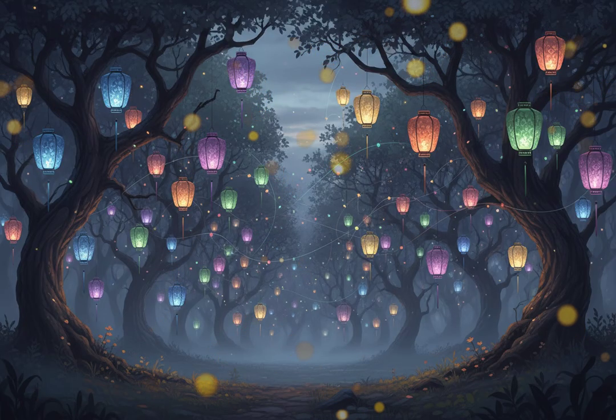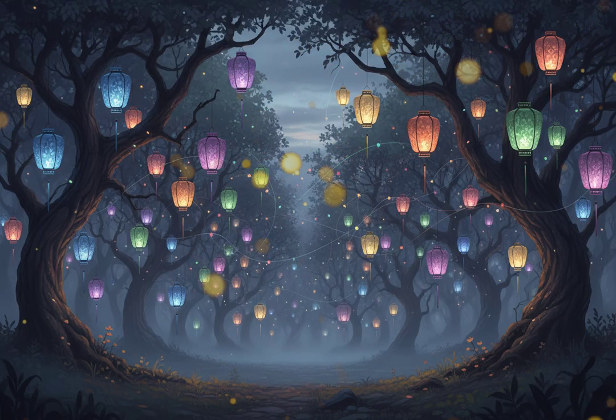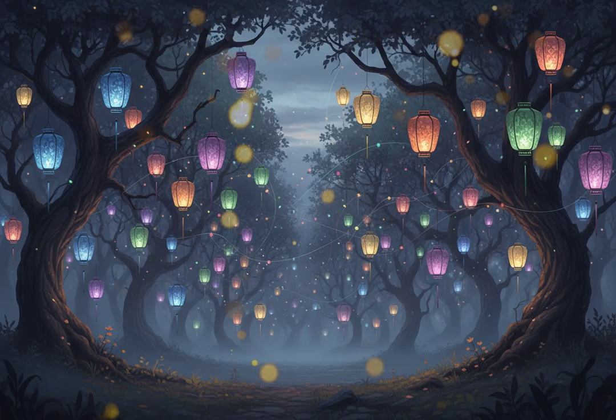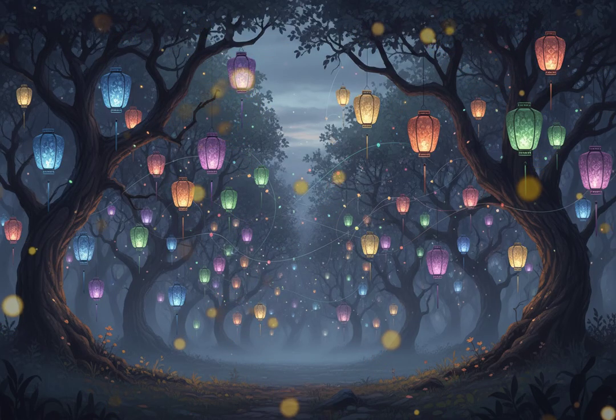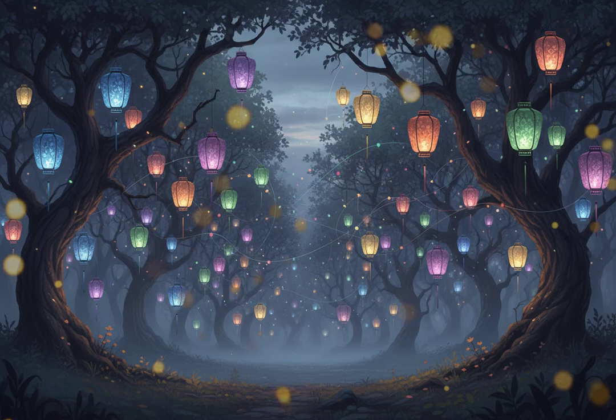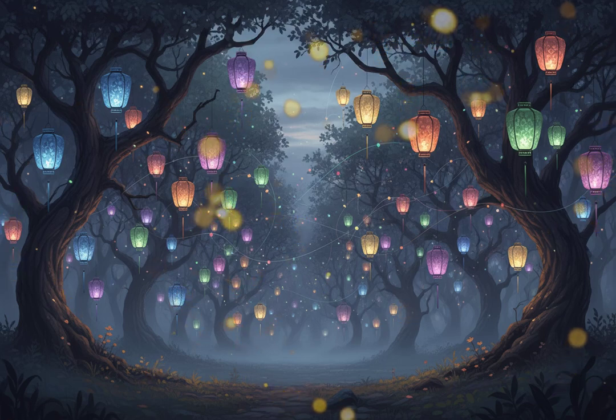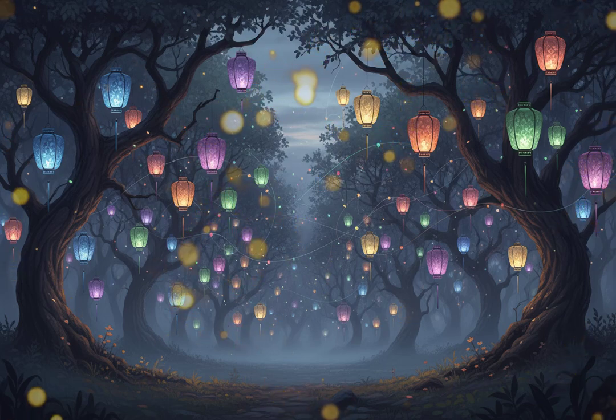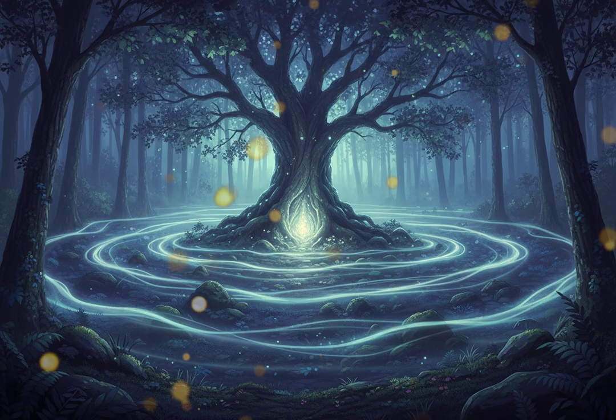Their ability to communicate, to nurture, and to support one another reveals a depth of intelligence that challenges our understanding of life. As we explore the wonders of tree communication, we are invited to ponder the nature of our own relationships and the impact of collaboration in our lives.